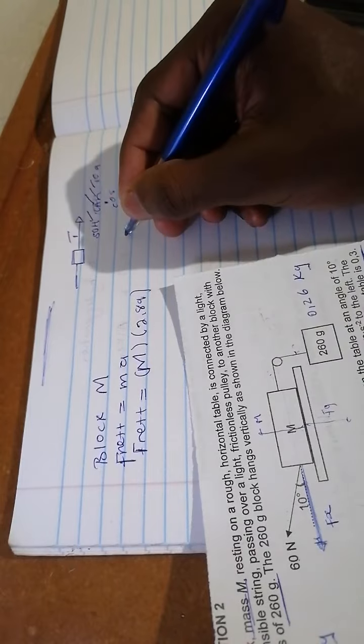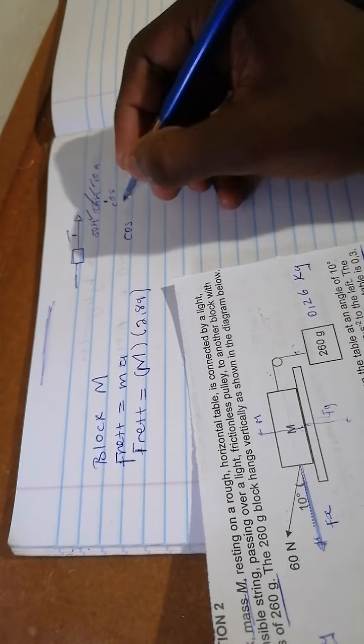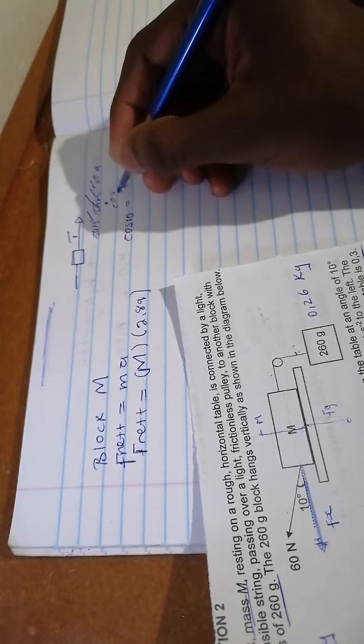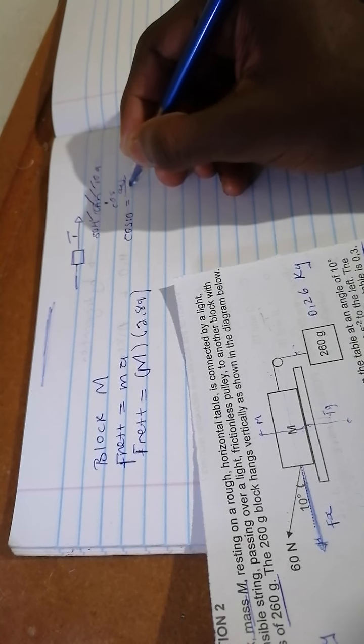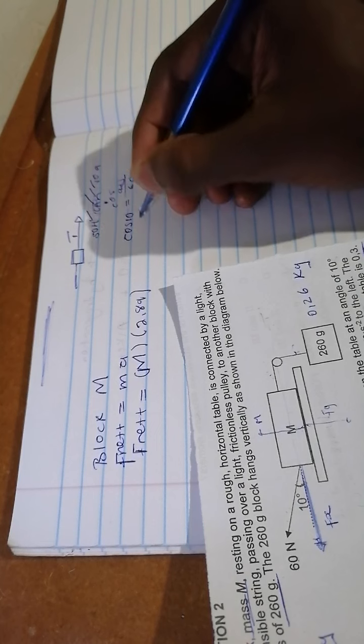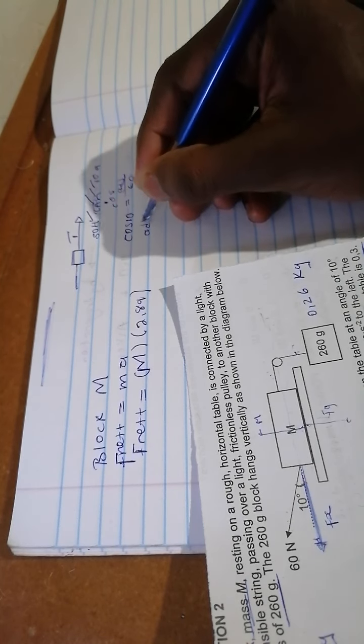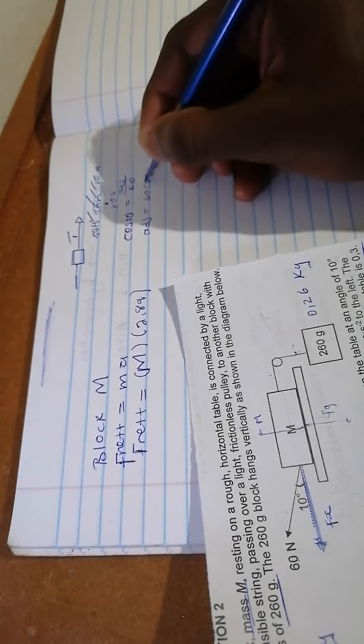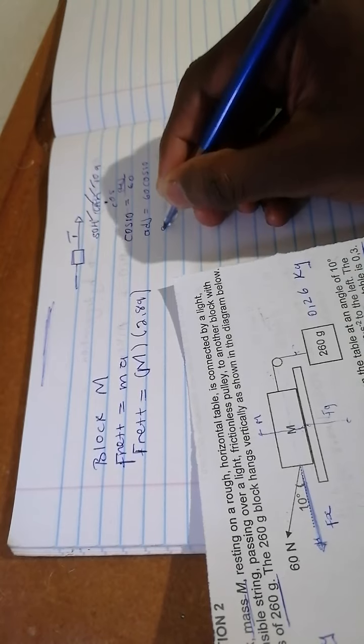So we are going to say the cos of 10 is equal to adjacent over hypotenuse, which is 60, right? Then we cross multiply. The adjacent is equal to 60 cos of 10.